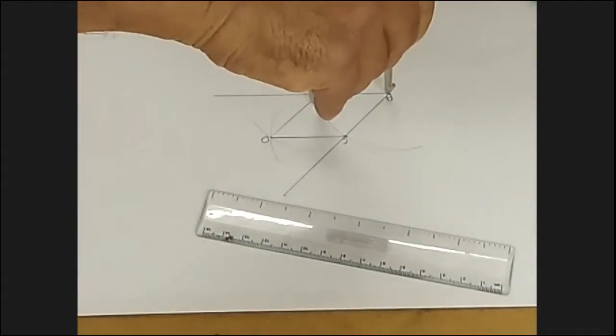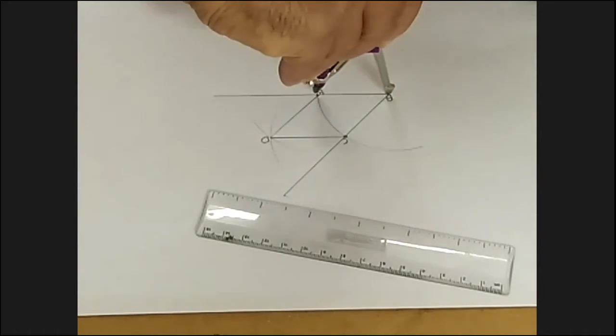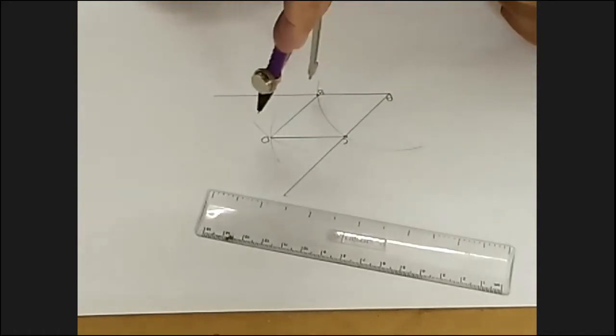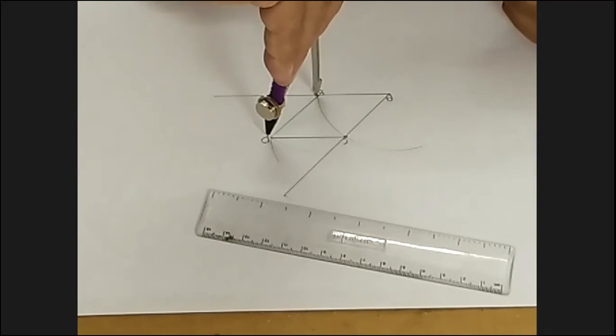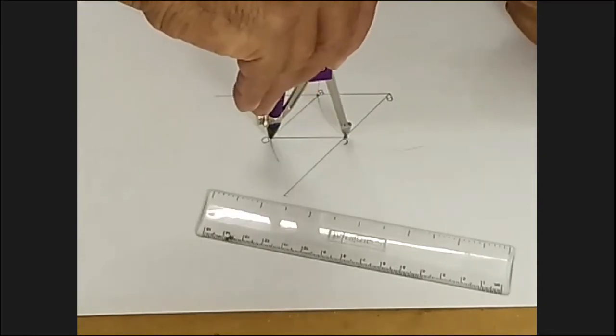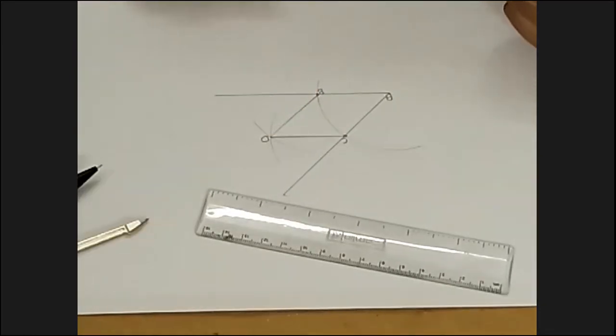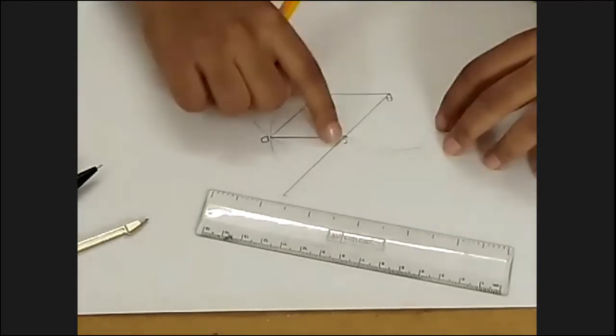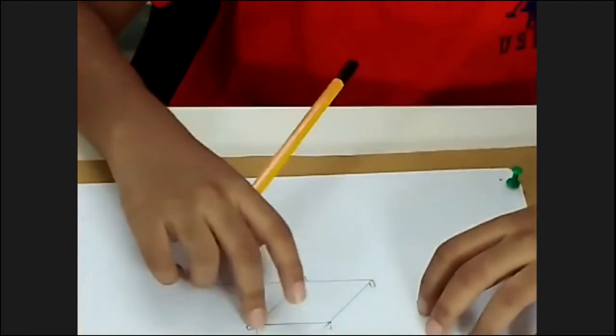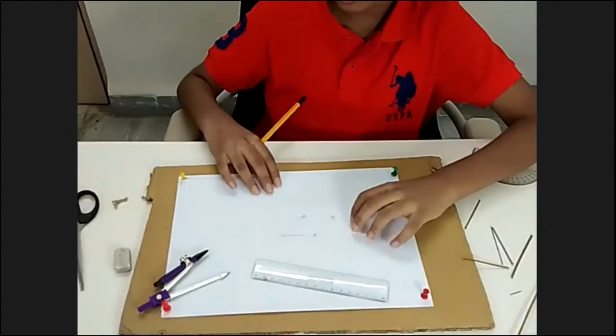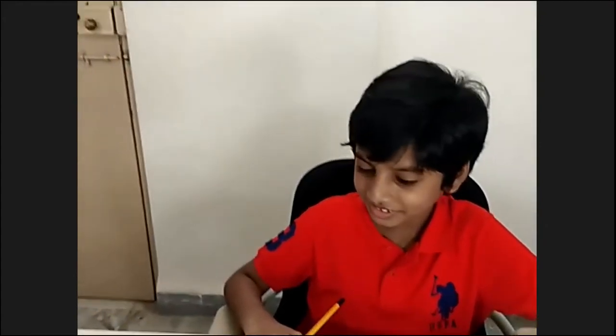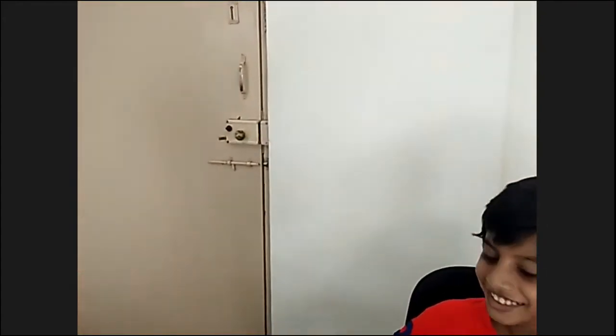When it is at A, it reaches up to B and C. When it is at B, it reaches up to D. From C also it reaches up to D. So what can you say about AB, AC, BD and CD? It is a rhombus. Why? Because all the sides are the same. So we have constructed a rhombus now using only a compass and a scale.